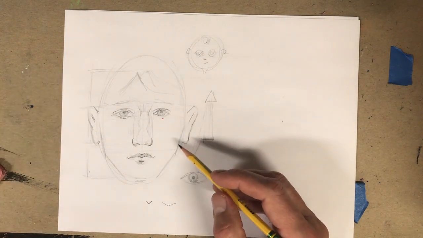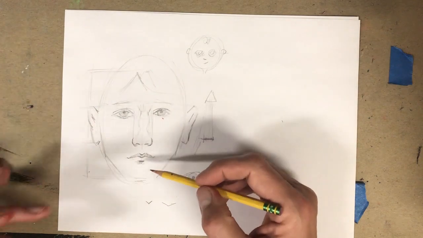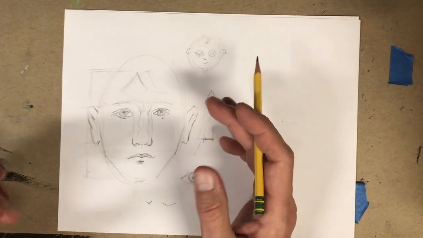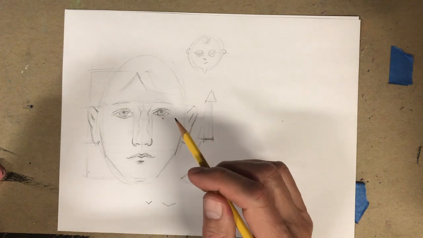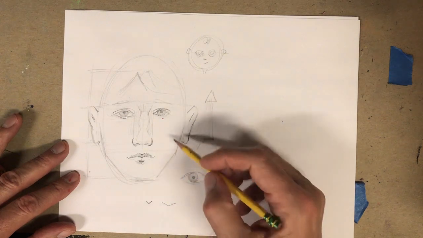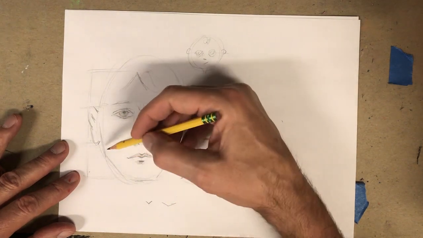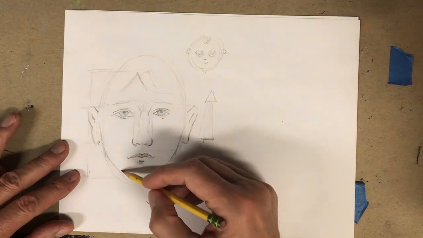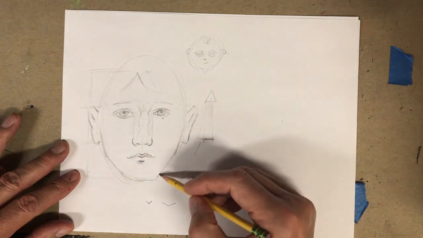And I'm using straight lines now because I'm trying to stay symmetrical, meaning balanced on both sides, and that's really challenging to do with curves. But it's not so terribly hard to do with straight lines, and then later you can come back and soften those into curves. That in itself is a really valuable drawing tool.